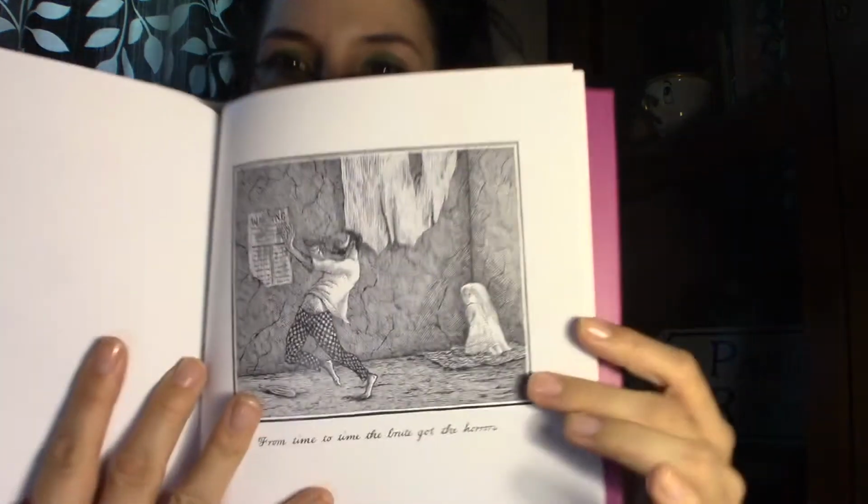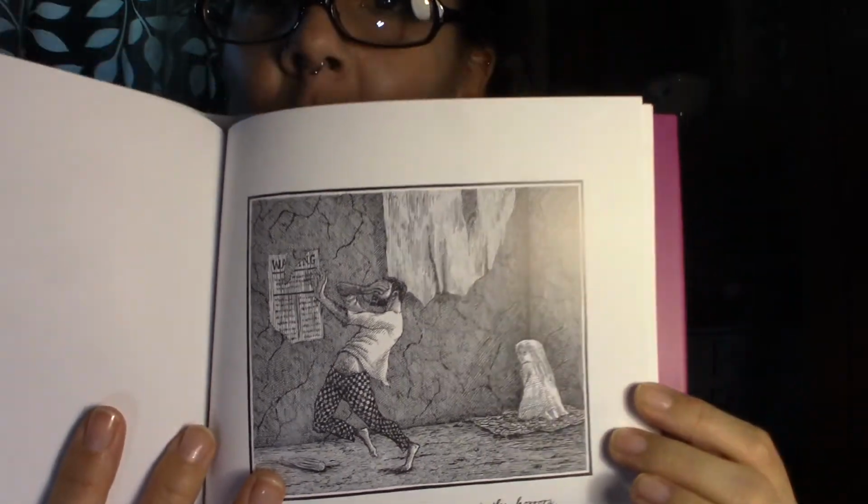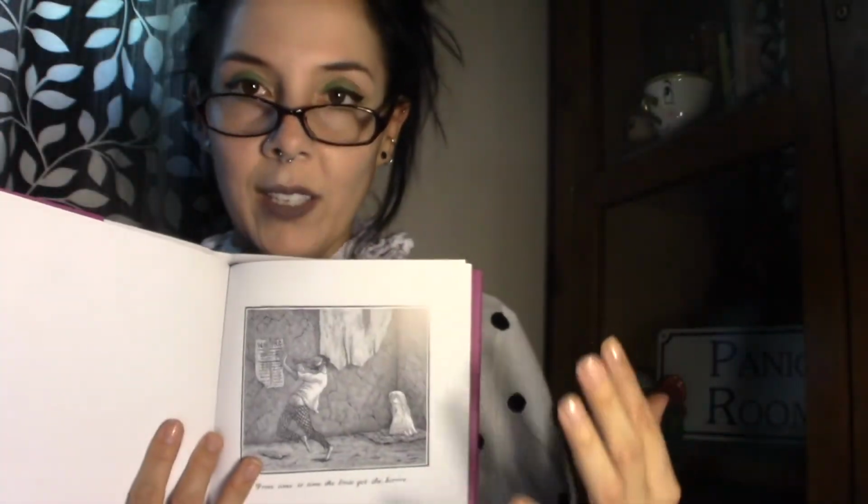From time to time, the brute got the horrors, which is probably my favorite line in this whole book. Got the horrors? So the way I took this is that he was crazy. He was a black market individual who was essentially insane. But what a way to put that. Got the horrors.